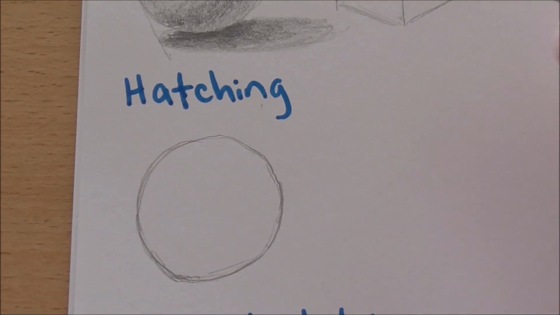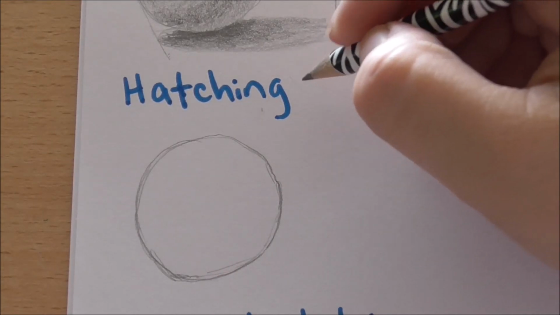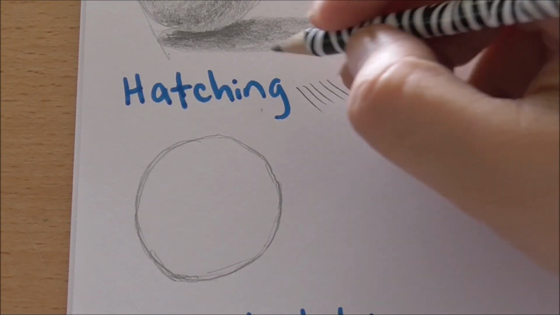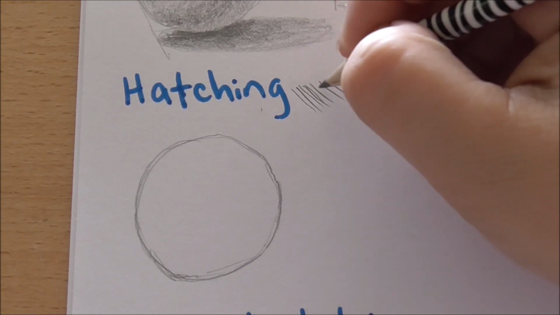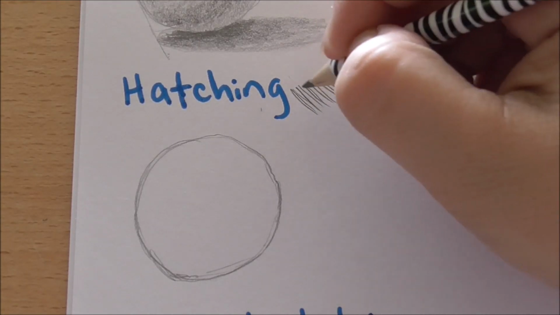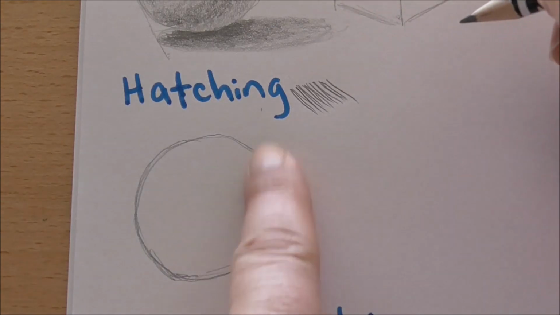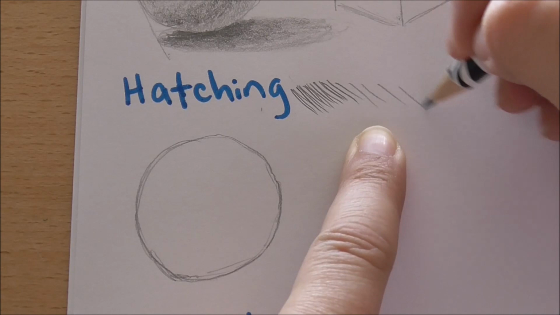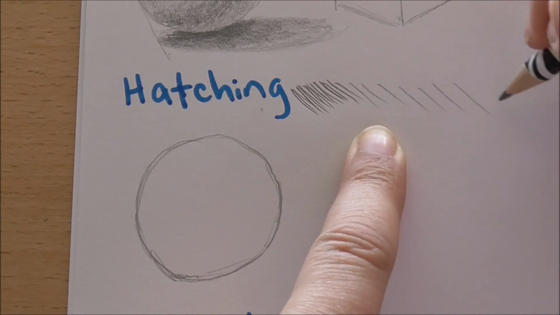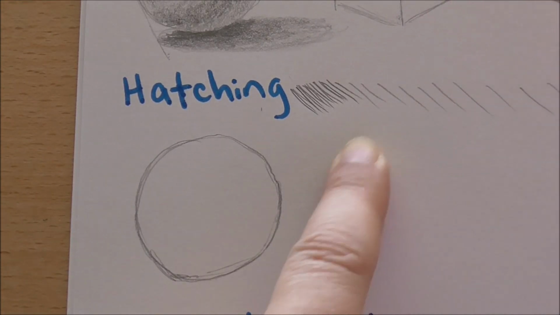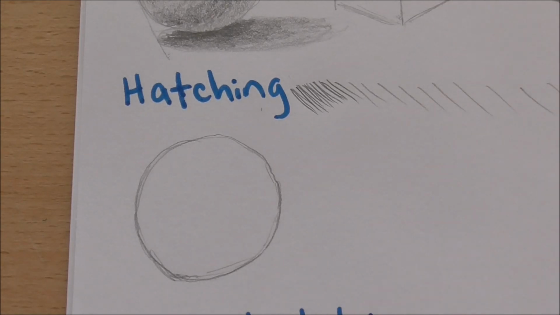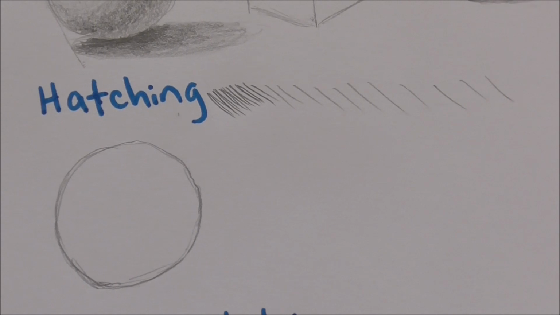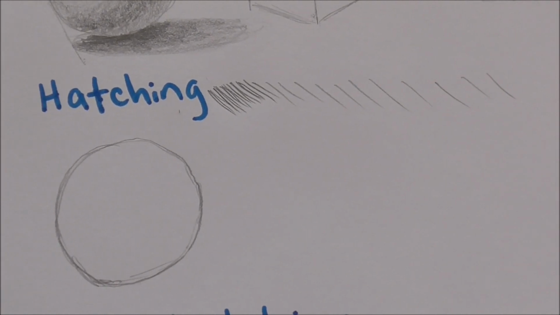catch up. Okay, so hatching means that we're drawing in lines. The closer our lines are together, the darker. So the more lines I put, the darker they get. But as I move over, the further away I make the lines, the lighter the value is. So that's how we'll get our value.